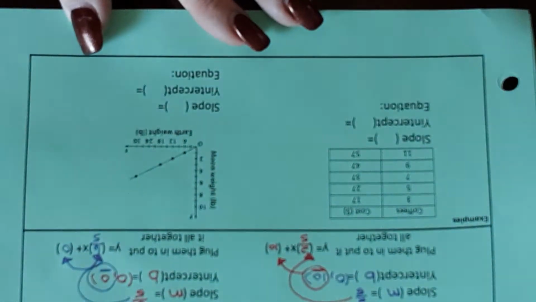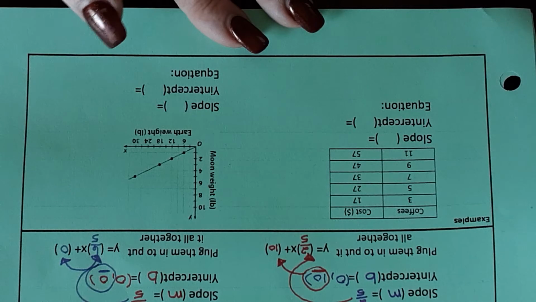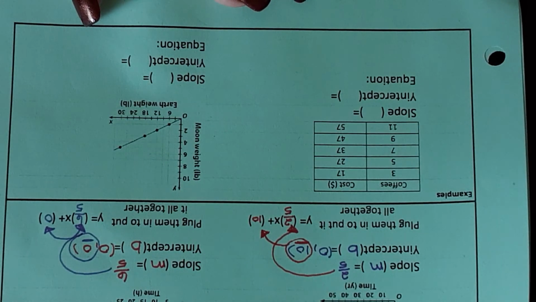Okay, and here at the bottom of the anchor chart, you have 2 problems. And I'd like you to work those 2 problems on your own. And there are some problems on the back for you to practice writing your linear equation.